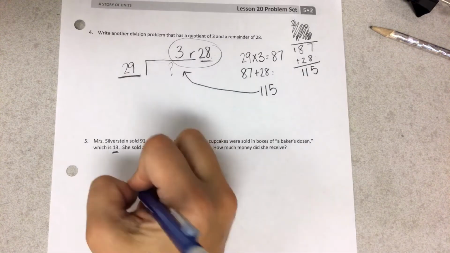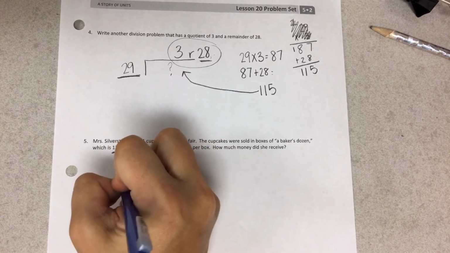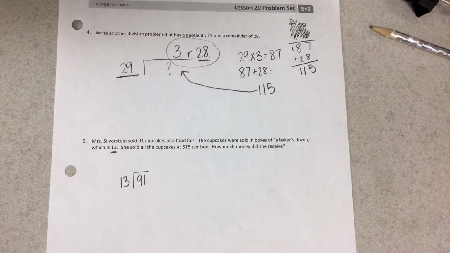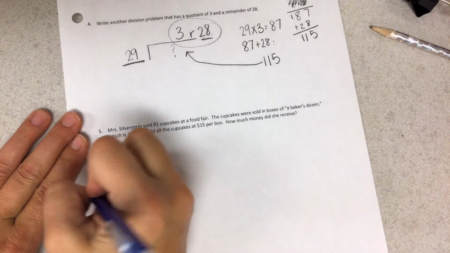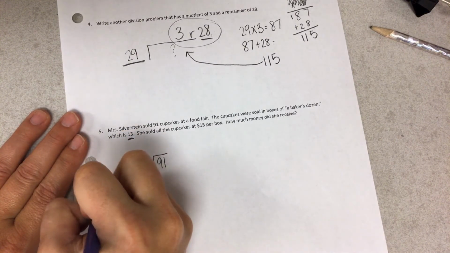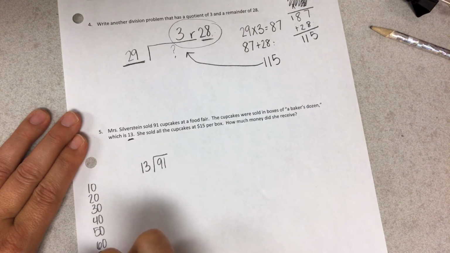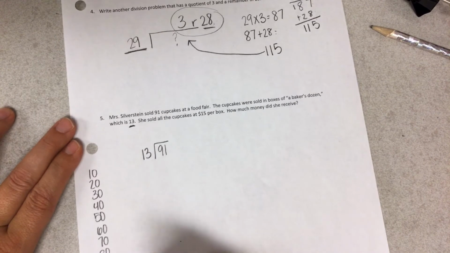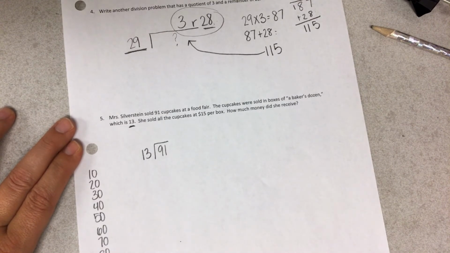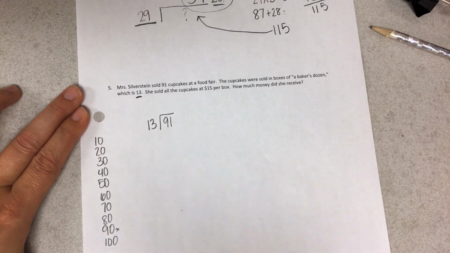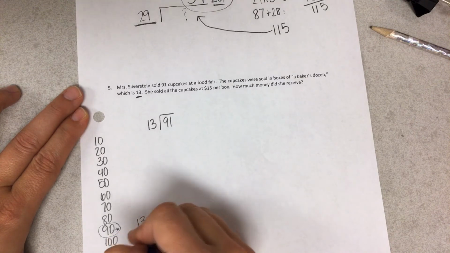So if she has 91 cupcakes, I'm going to divide them by 13. Now one thing you could do is round 13 down to 10. You could round 13 to 15 if you know how to count by 15s. I'll just make it easy and do it by 10. So I can do 10, 20, 30, 40, 50, 60, 70, 80, 90, 100. Maybe 90 would work, or 9 times, because it was 9 times 10. So I'm actually going to check 13 times 9.